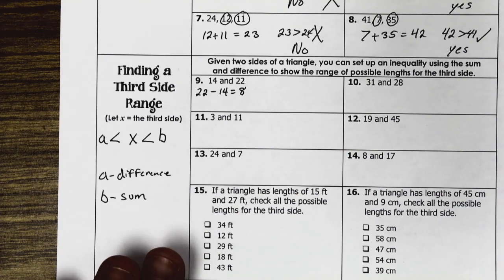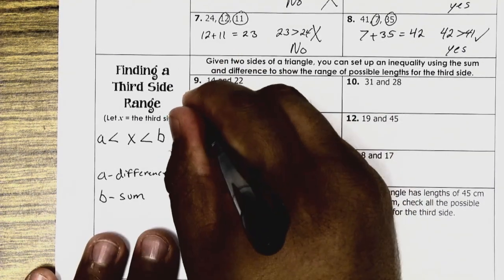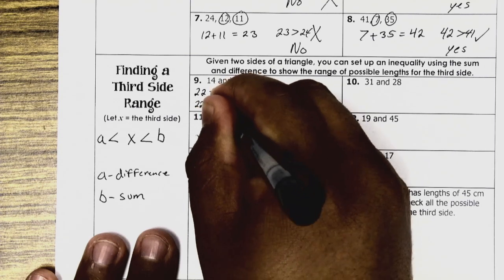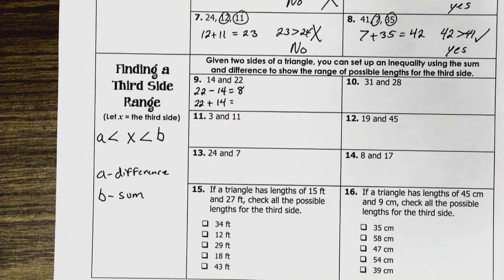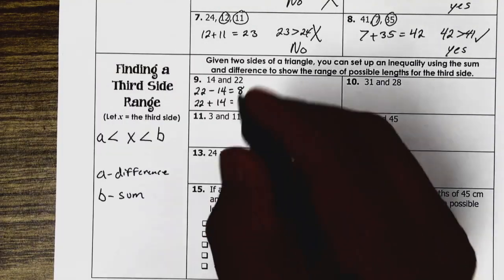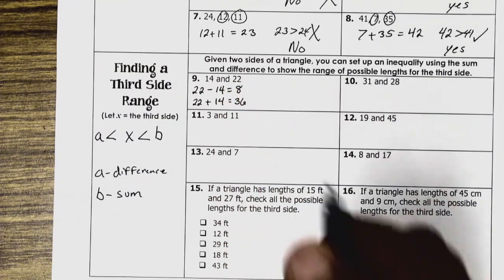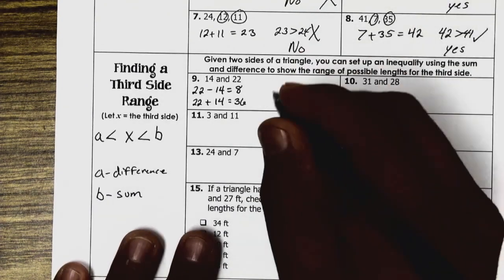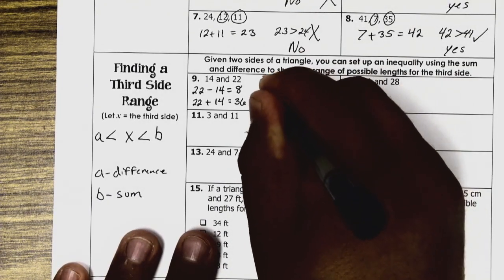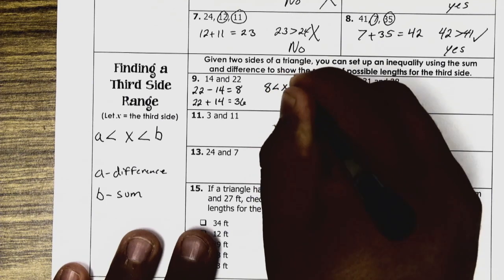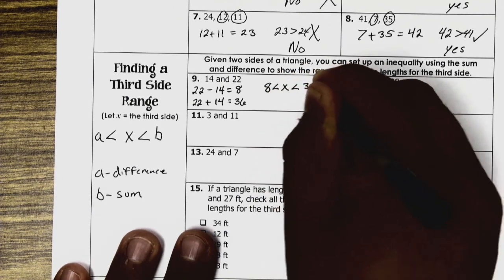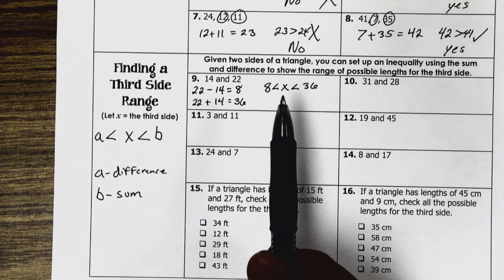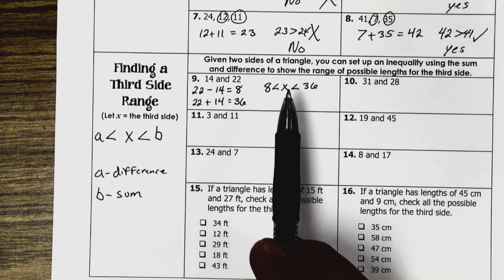Then I'm going to do the sum, which means I'm going to add the two. 22 plus 14 gives me 36. So my range of values that x can be for the third side of the triangle has to be between 8 and 36. So you're going to write your answer like 8 is less than x is less than 36. Okay, so these are the possible values that the third side can be.